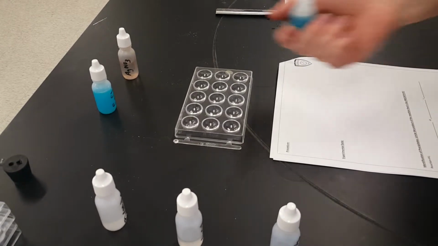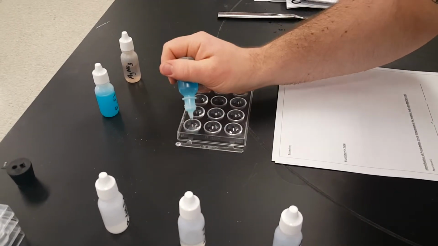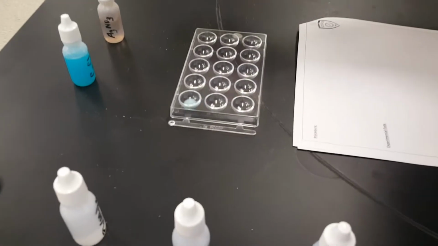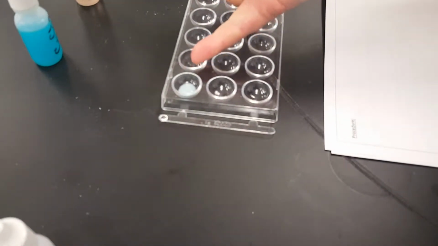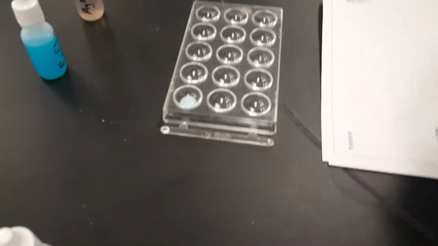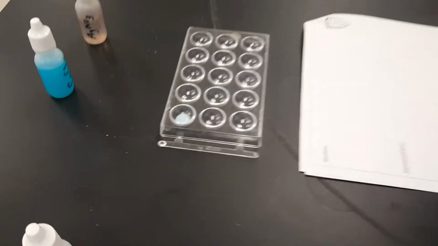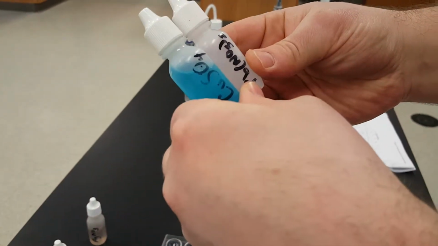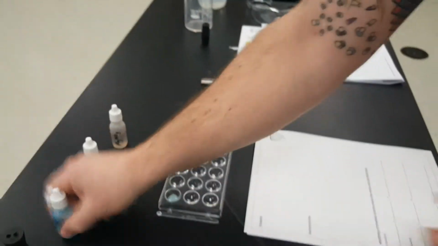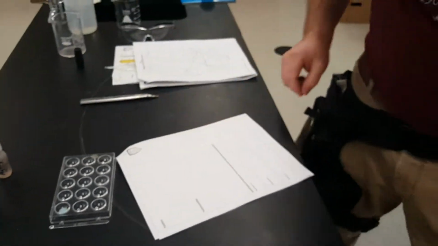Did no reaction happen, or did a precipitate form? 1, 2. See that? How it became white and cloudy real quick? That means a precipitate formed. So in my data chart, I would record lead nitrate versus copper sulfate, a precipitate formed. Let me show you how that works on the big chart up here.